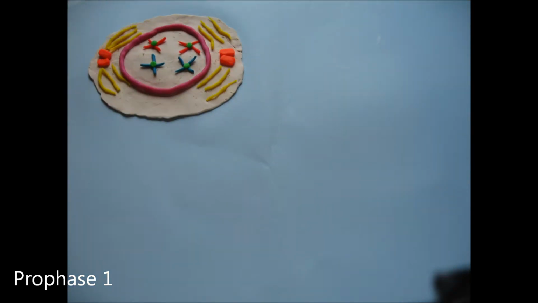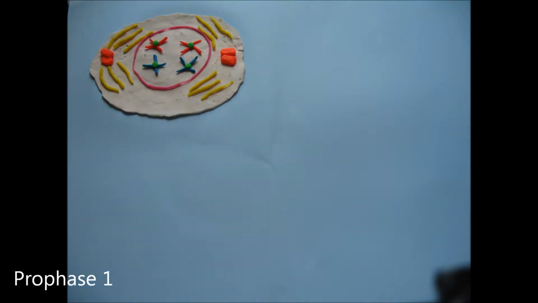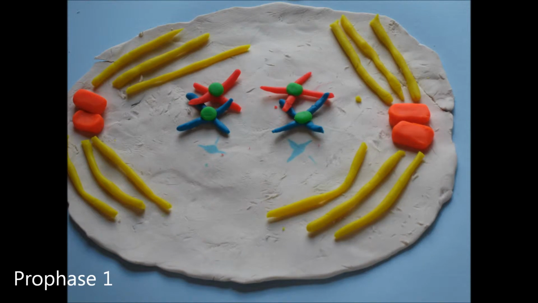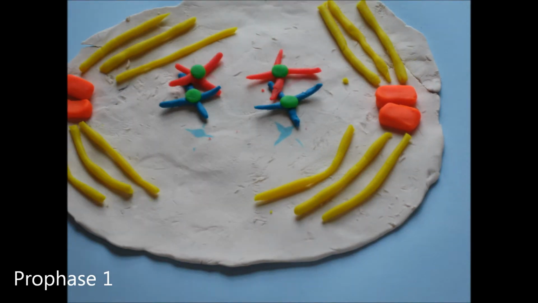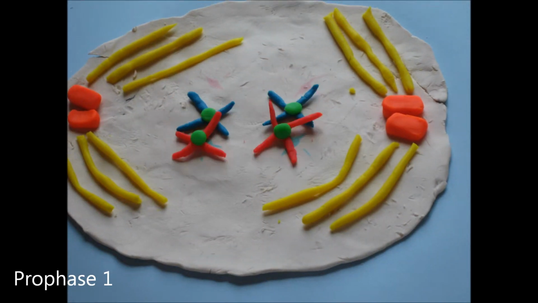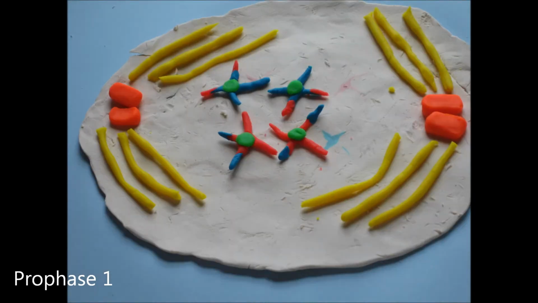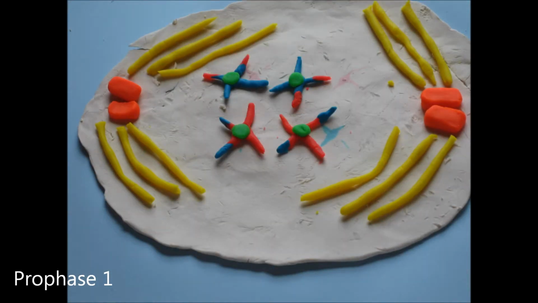And here, the homologous pairs can be seen to line up next to each other and undergo the process of crossing over, in which an X-shaped structure is formed between the two non-sister chromatids in what is called a chiasma. Here, the exchange of similar genes or alleles occurs, which usually happens between 1 and 3 times per homologous pair.